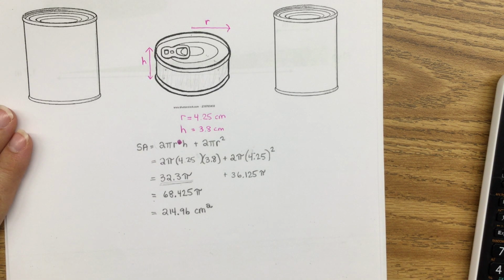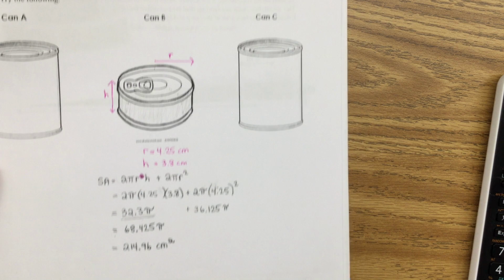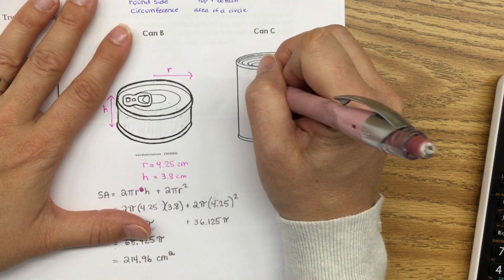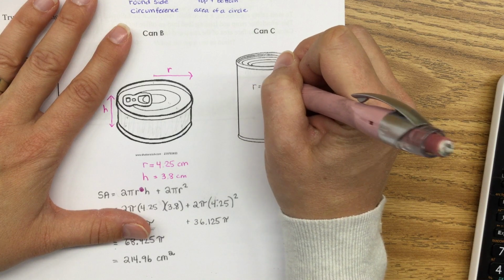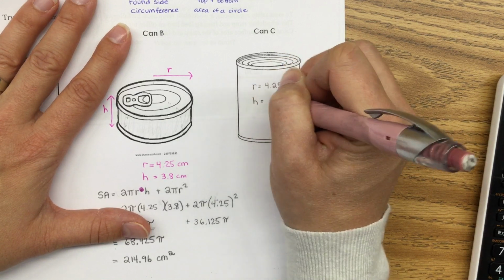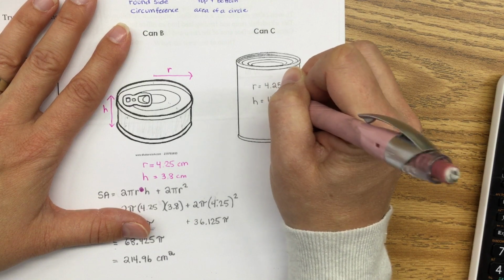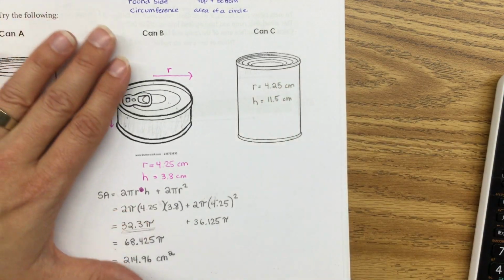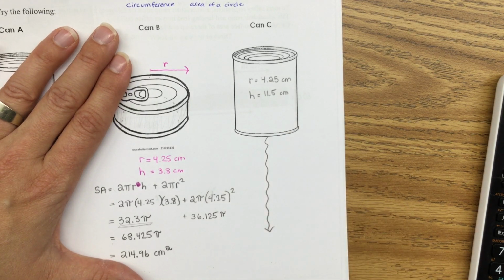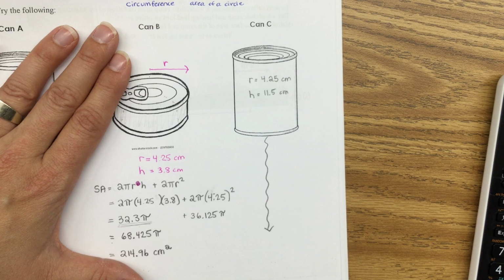Do you want to try one on your own? And then we'll check, okay? Let's do this one here. Let's say our radius is 4.25 centimeters, and the height of the can is 11.5 centimeters, as if it was let's say a can of black beans. So pause, try it yourself, and then check and see if you have the same answer as I do, okay?